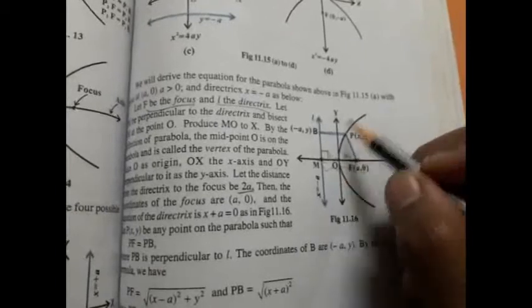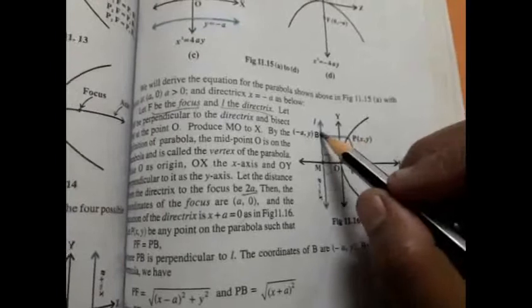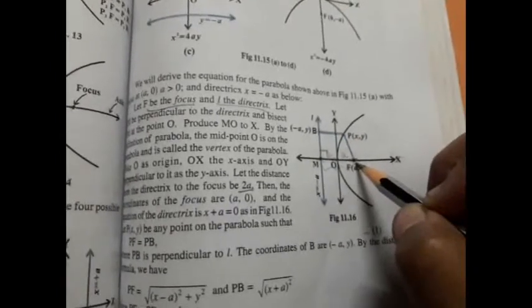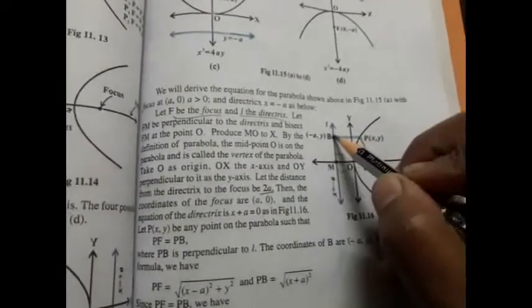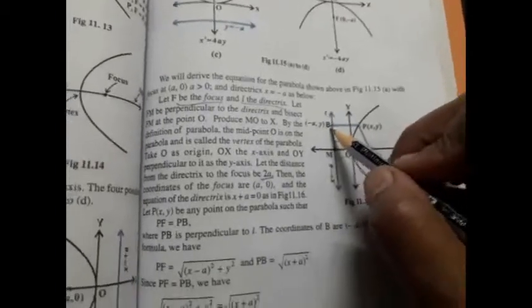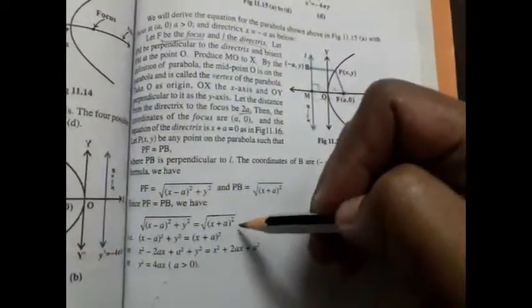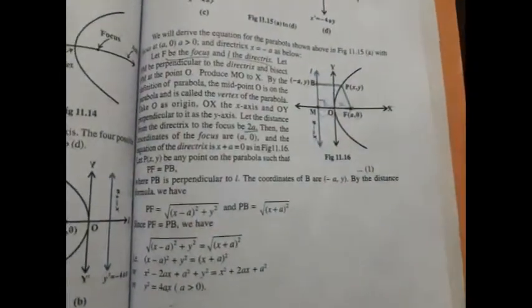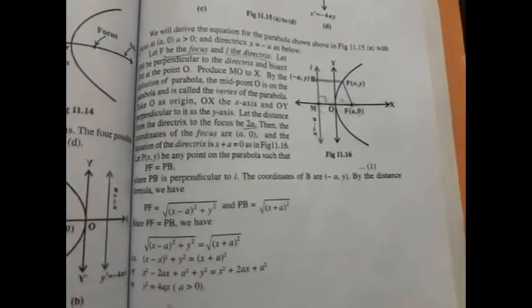Let P be any point on the parabola, and as I told you earlier, by the definition of a parabola, PB equals PF. Now we have all the coordinates. What will be the coordinates of B? This is minus a and on this side it is y, so (minus a, y) are the coordinates of B. Now apply the distance formula for PB and PF, and both are equal. If we equate and simplify, we arrive at y squared equals 4ax. This is how we arrive at the standard equation of a parabola.